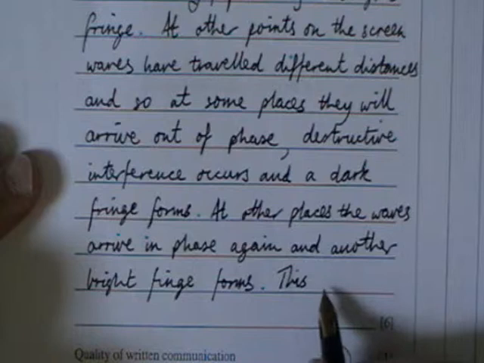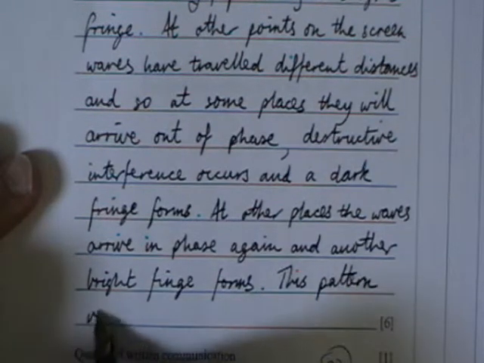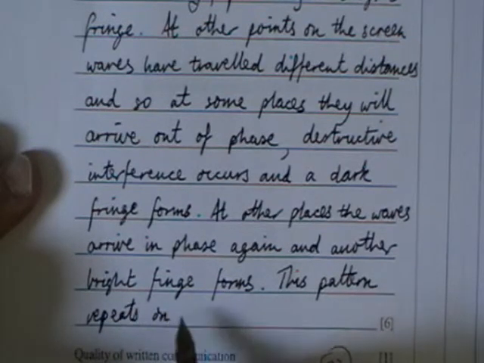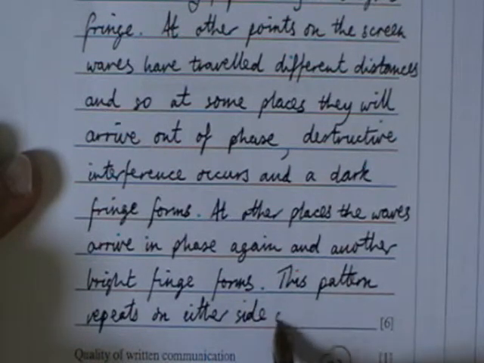And this pattern repeats, and it repeats on either side of the central bright fringe.